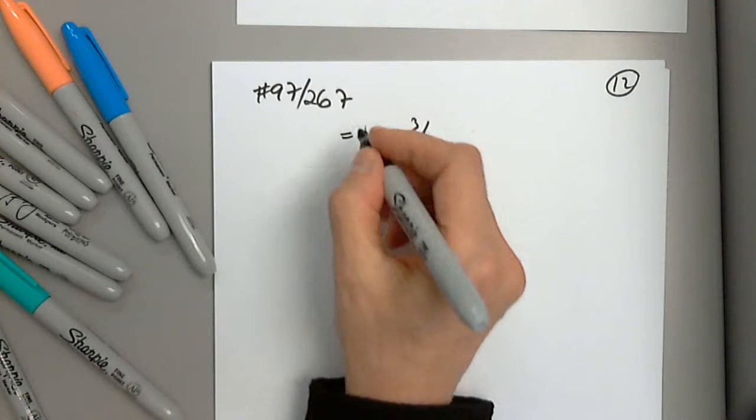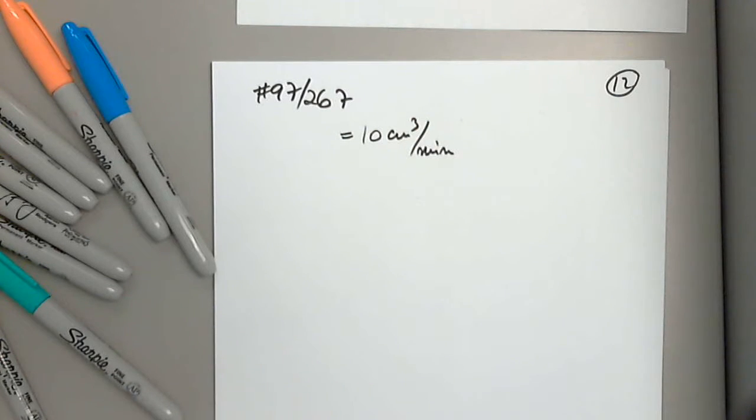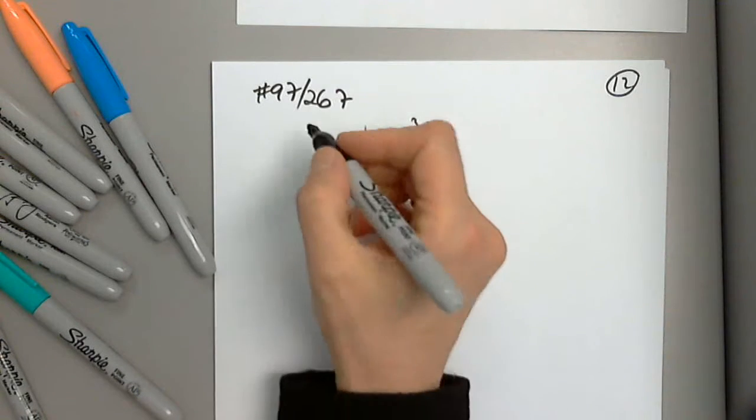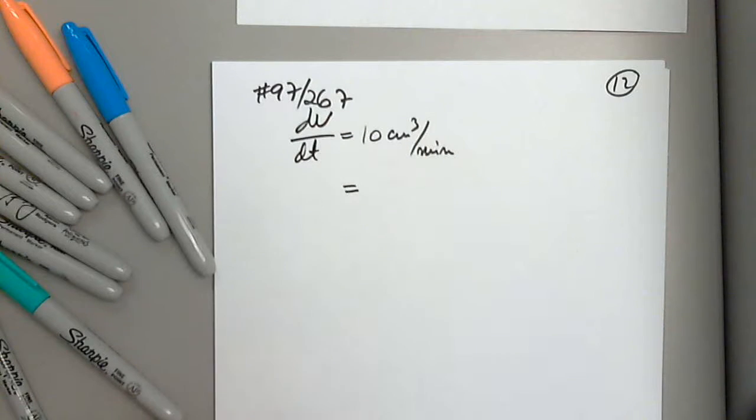We read the problem twice, we have to identify what is given, and we have to identify the question. So what is this? 10 cubic centimeters per minute. Very good. And we are asked to find how fast the surface area is increasing when the length is 30.